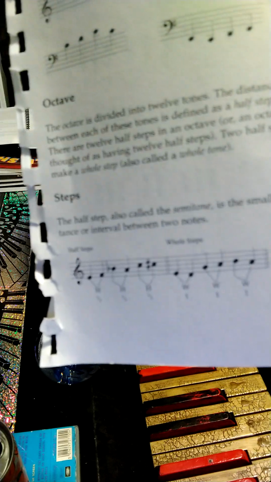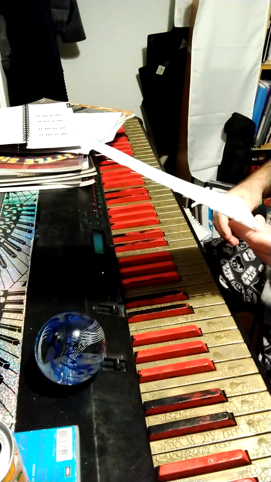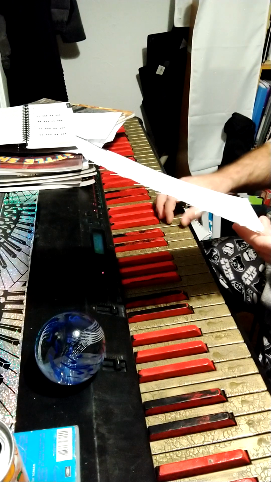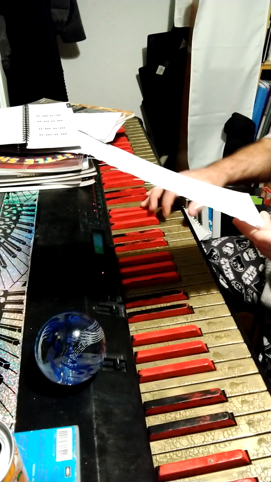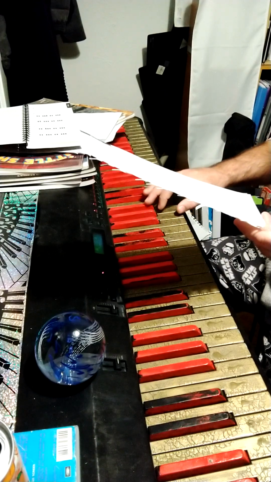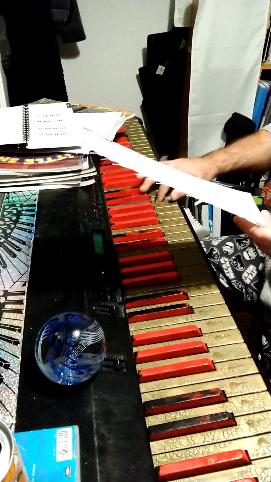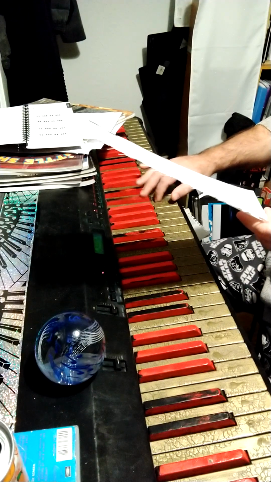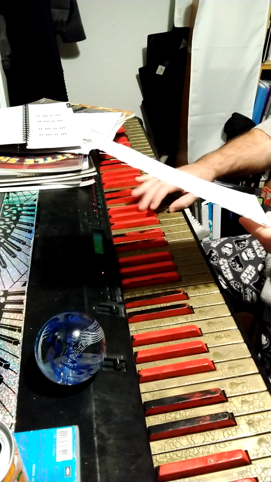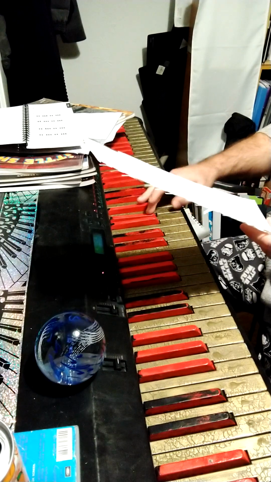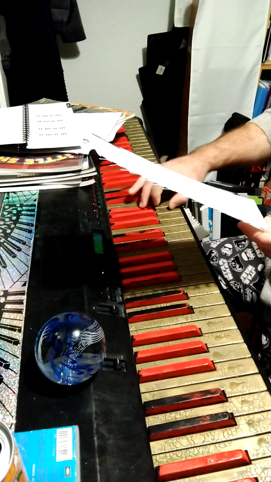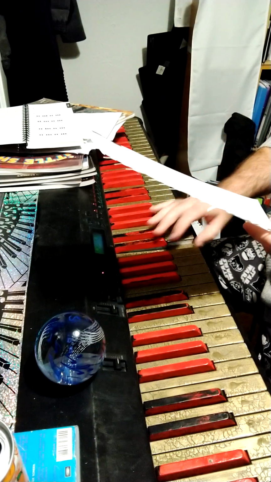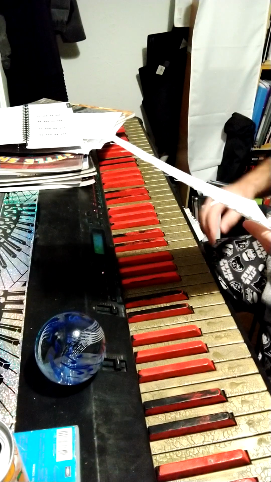And you get a little bit of example there at the bottom. Half steps, whole steps.